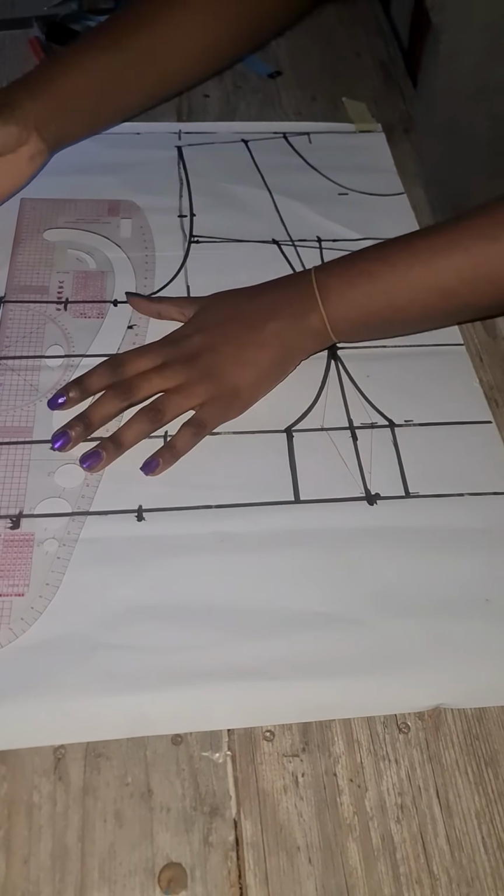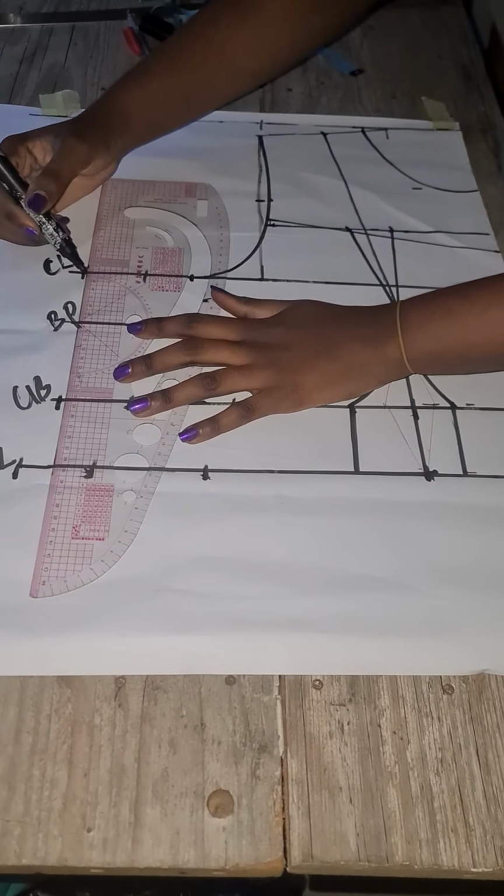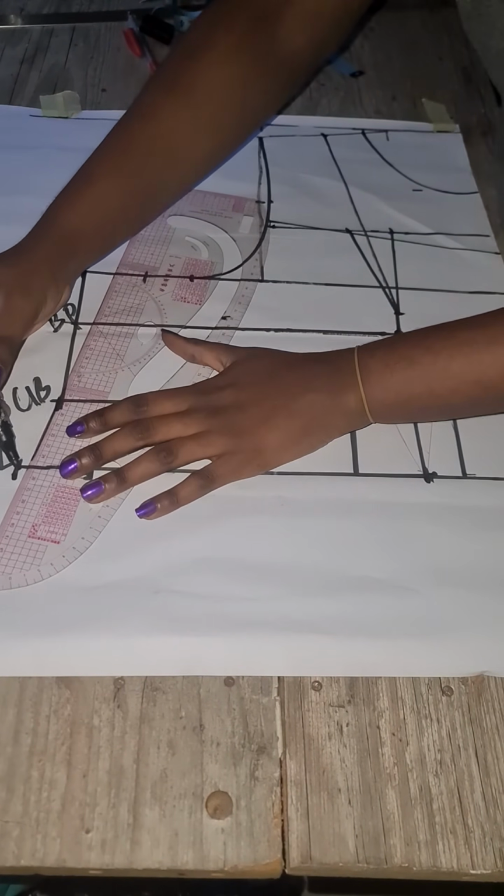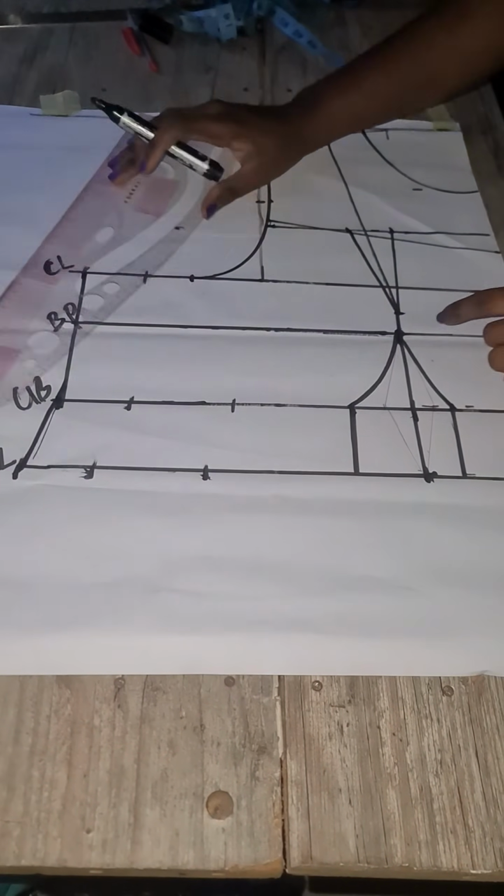This is me adjusting my camera so that you all can see. I'm so sorry. And then after this, it is time to take in our bust dart.